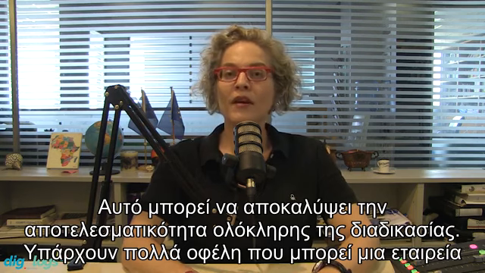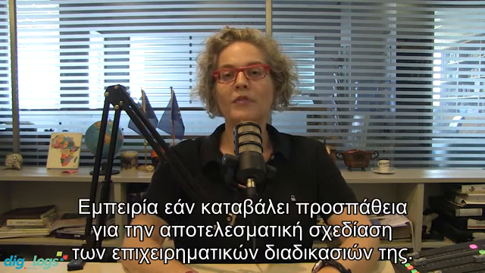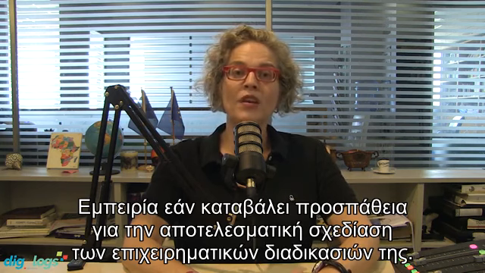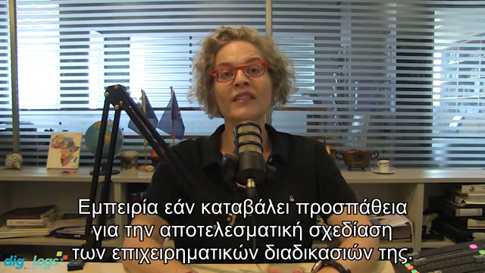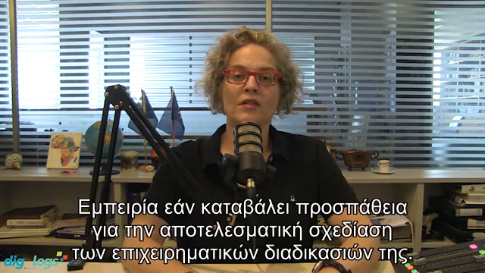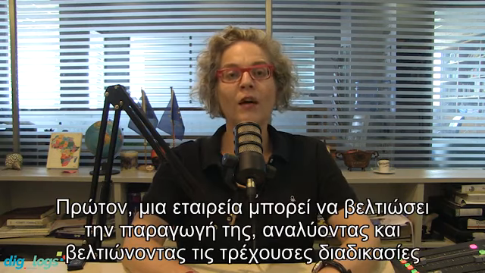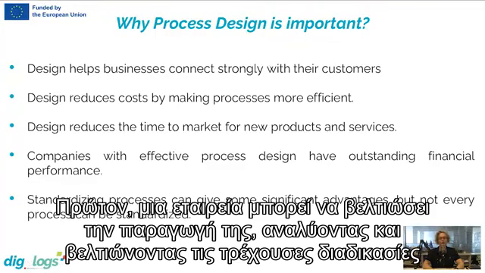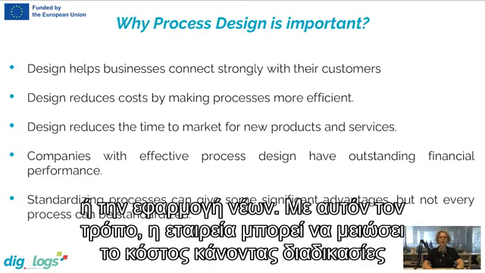There are several benefits that a company can experience if it puts effort into efficiently designing its business processes. First, a company can improve its production by analyzing and improving current processes or implementing new ones.